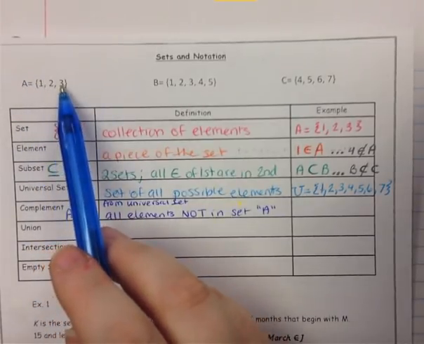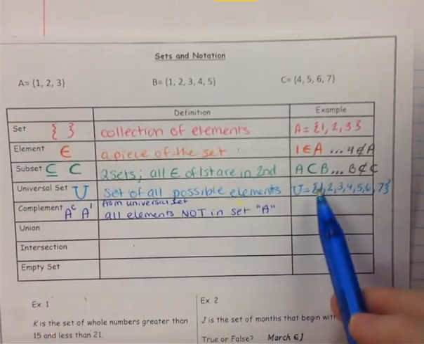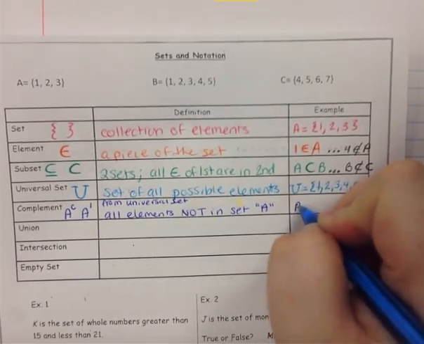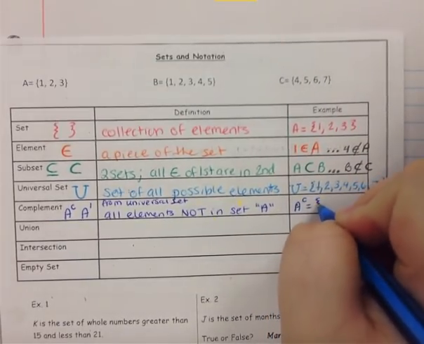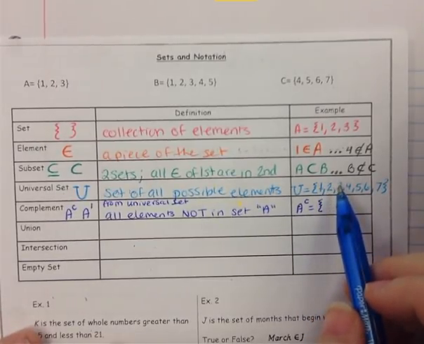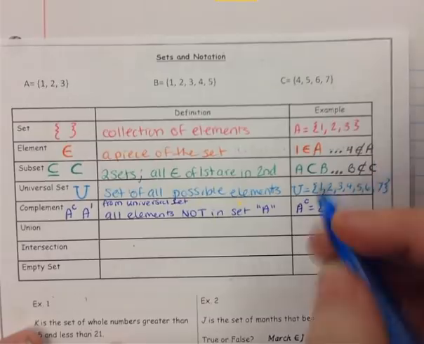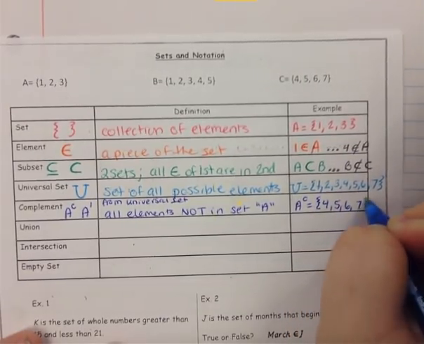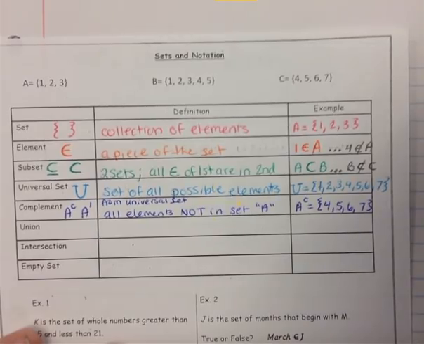So 1, 2, and 3 are part of A. So I want to take out those 1, 2, and 3. So I would say A complement is equal to, since this is a set, you open up the brackets. I don't want the 1, 2, or 3. So that means we have to have the 4, 5, 6, and 7. That's the complement.